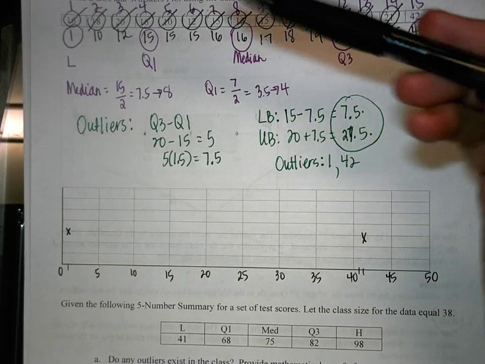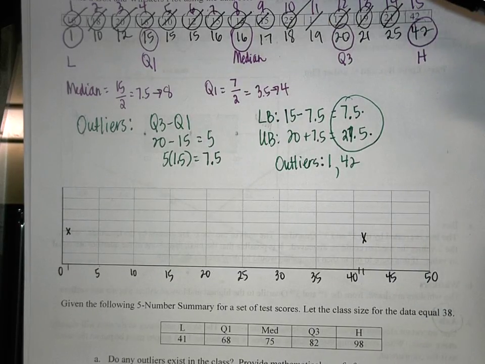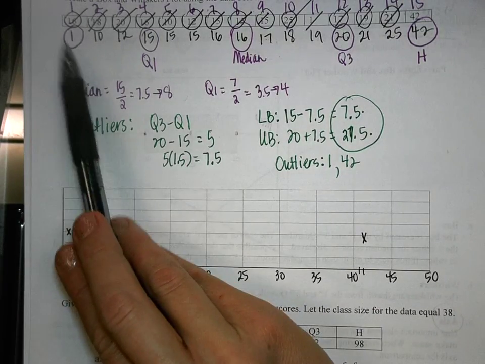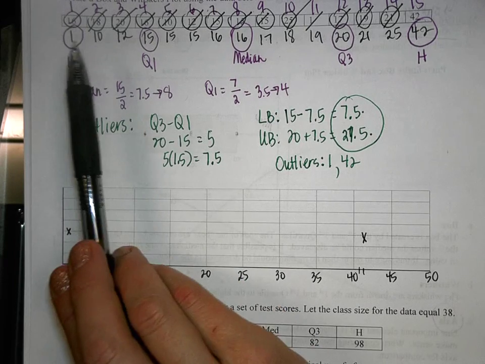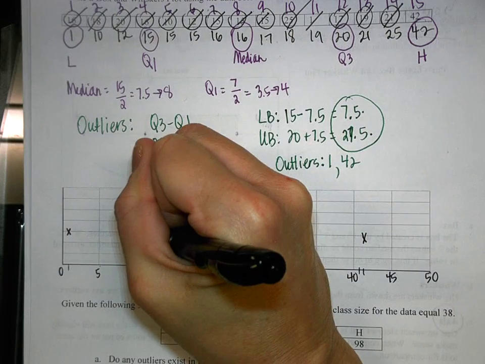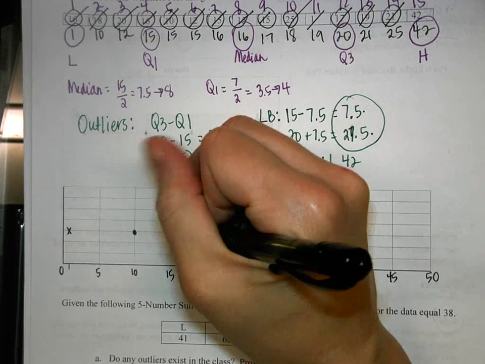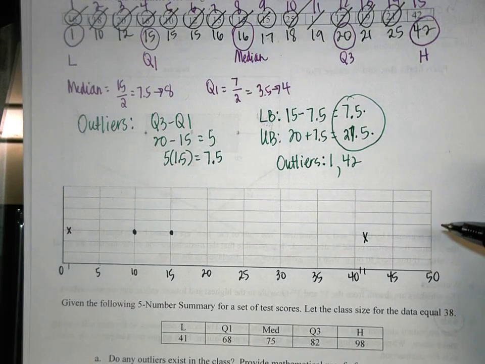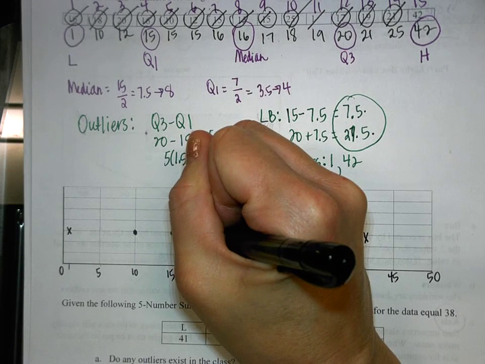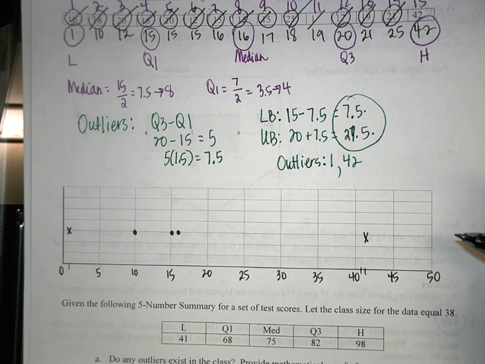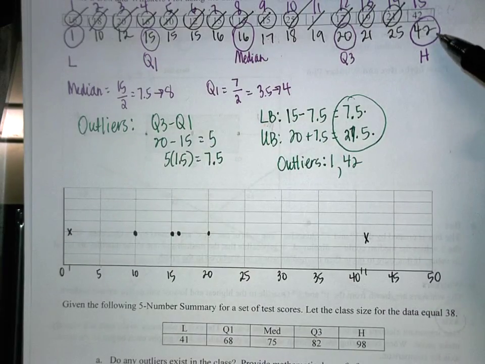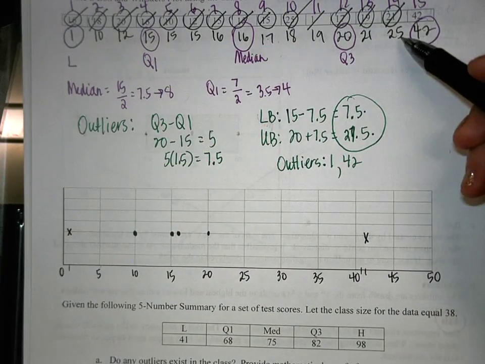Okay, and now we have to mark. Because 1 is an outlier, my low value is going to change on my box and whiskers to the 10. So I'm going to have to make a point here at 10. And then there's another point at 15. The median is at 16. So we're going to have a point there for our median. 20 is my Q3. And then because 42 is an outlier, we have to also mark 25.